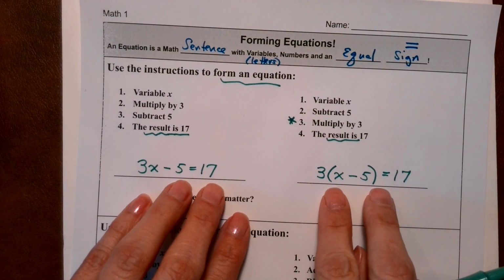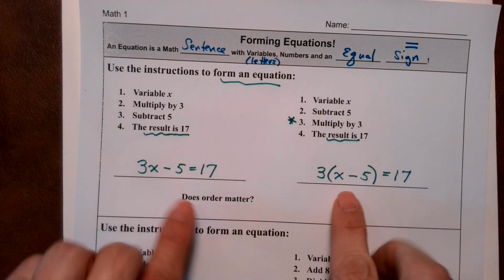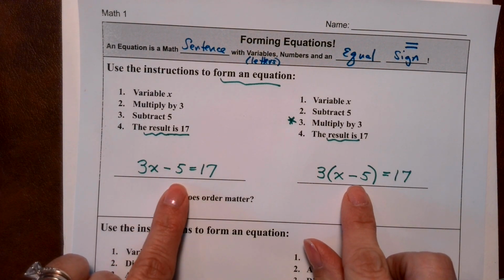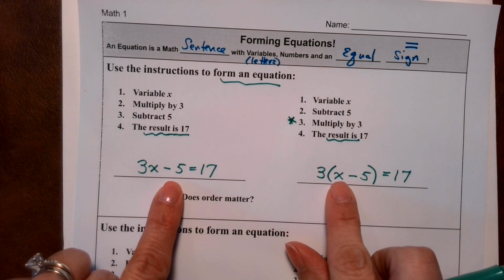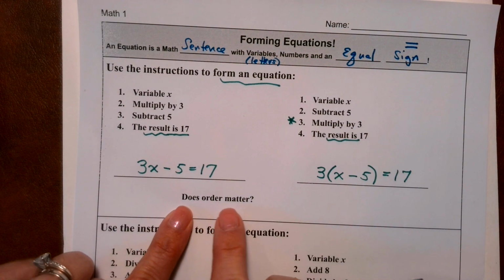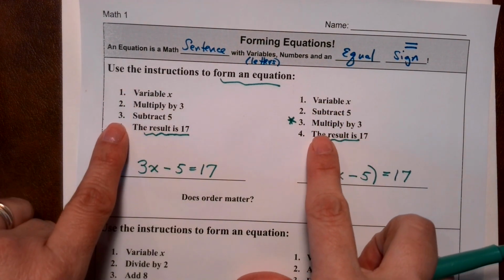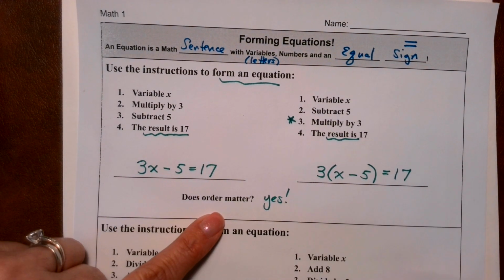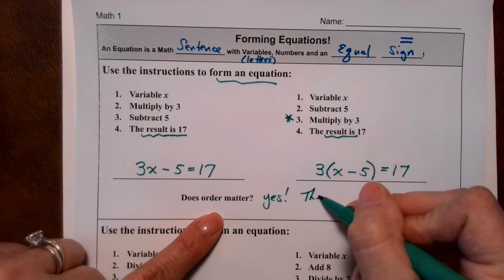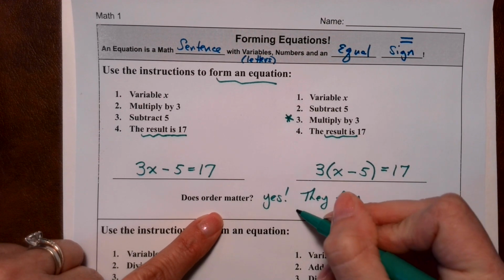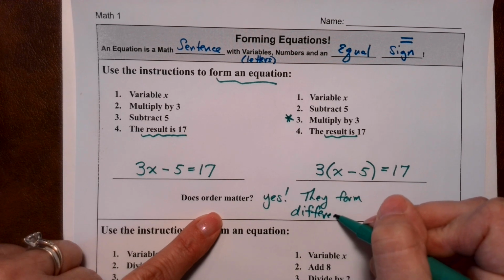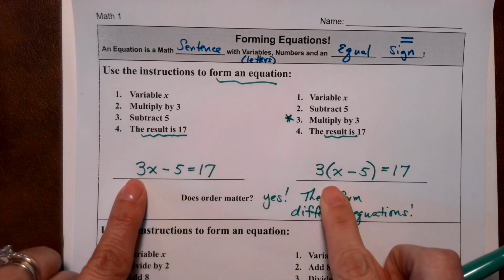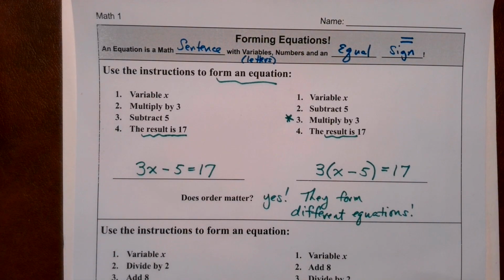Okay, now are these equations the same? And they are not the same. This one has parentheses, and this one doesn't. So they are different. So does the order matter? Does the order of the directions matter? And does the order of how you write things matter? And the answer is yes. They form different equations, which means we have different equations with different steps.